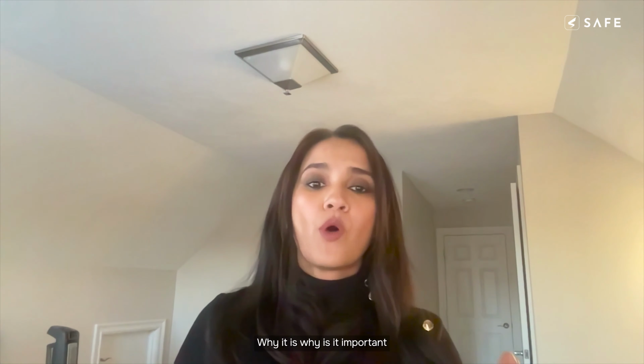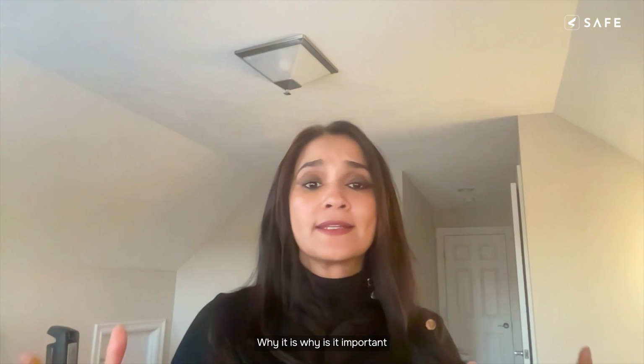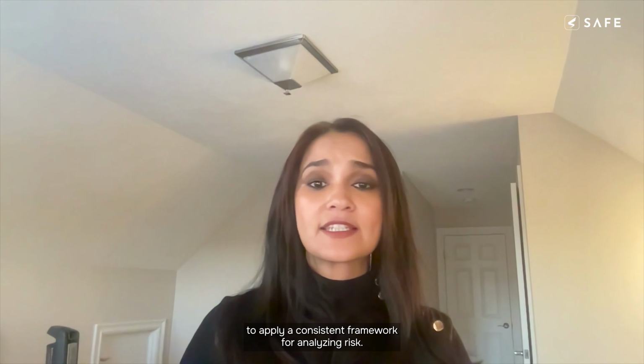Okay. So Zach, once you have identified risk and started quantifying losses, the next challenge is consistency. Why is it important to apply a consistent framework for analyzing risk? And how can organizations ensure that this process is repeatable?